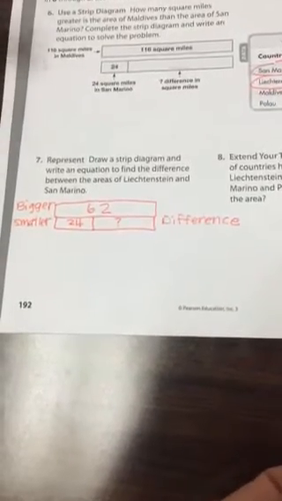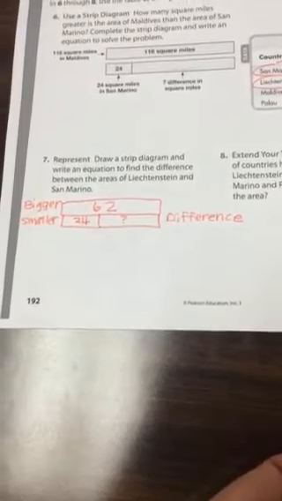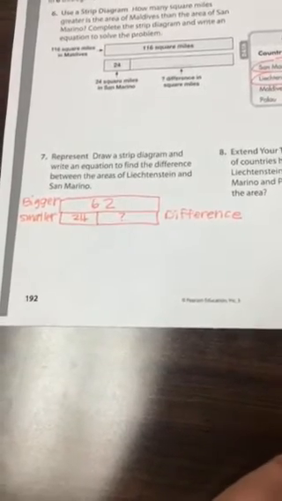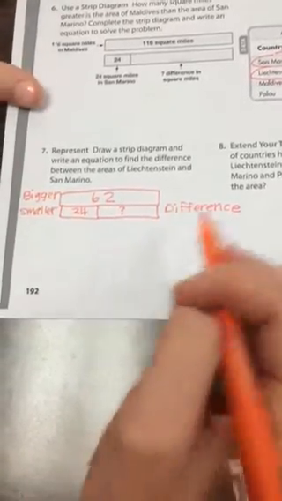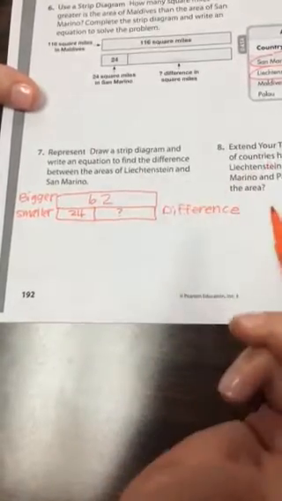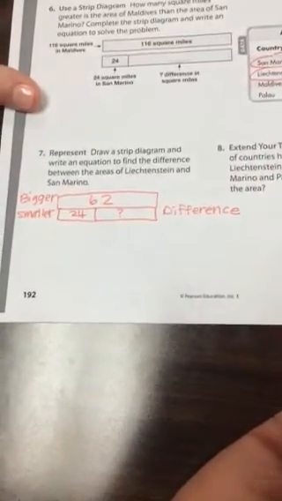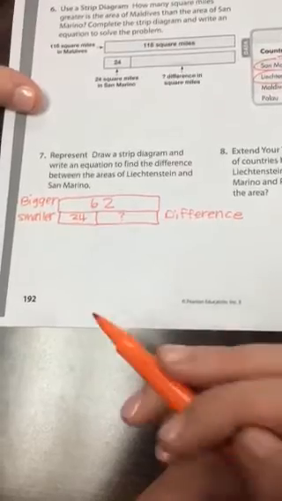Okay, and what we've been talking about also is the understand, plan, do, and check method. And one of the steps is to come up with an answer statement, what you're looking for. And the way we do that is just kind of reword the question. So the question is asking, what is the difference between Liechtenstein and San Marino?